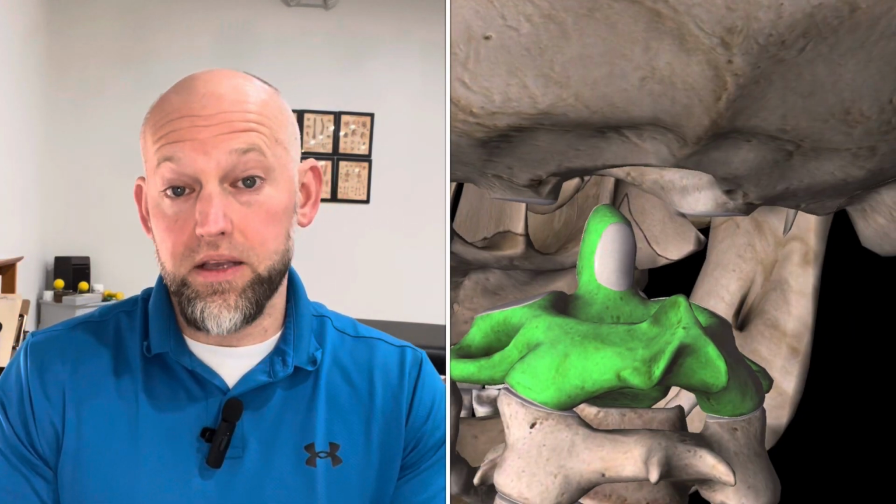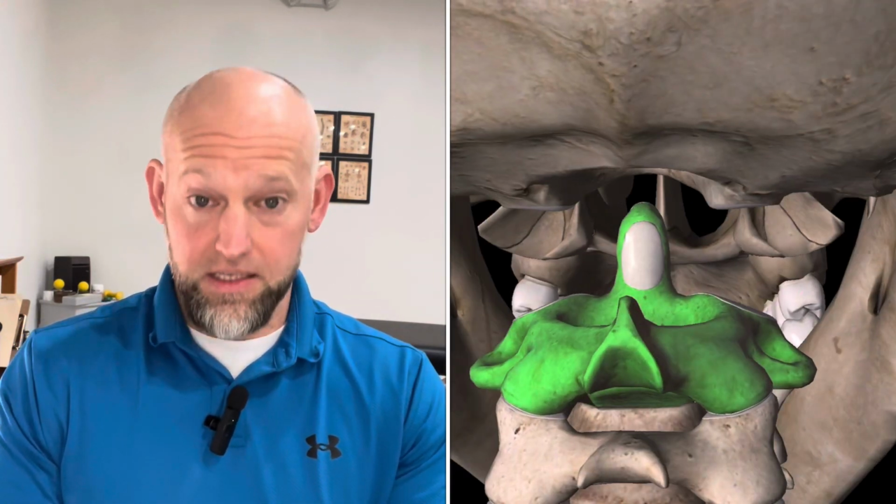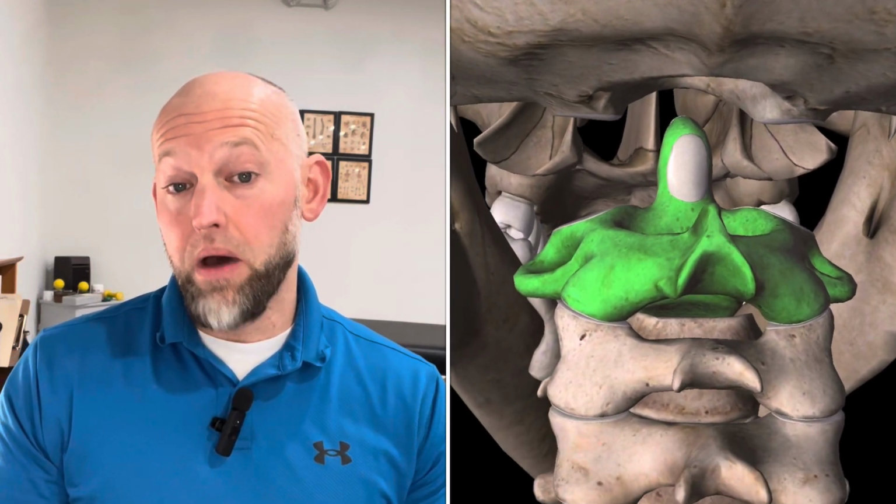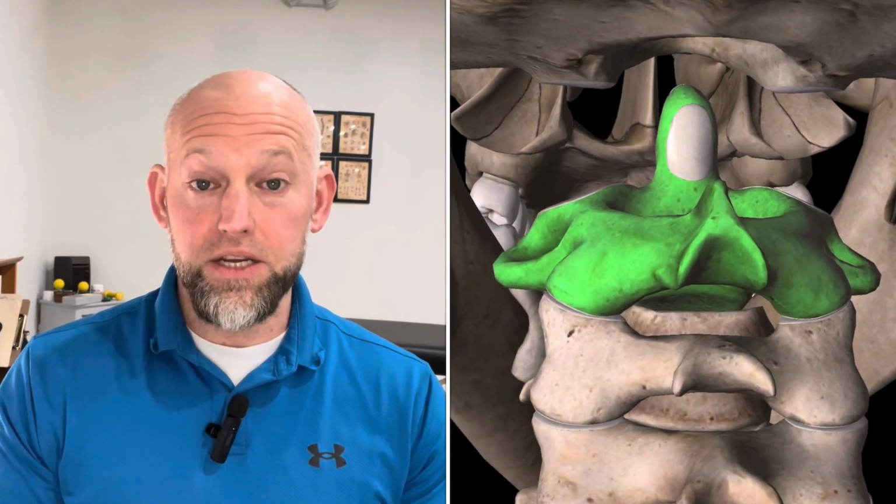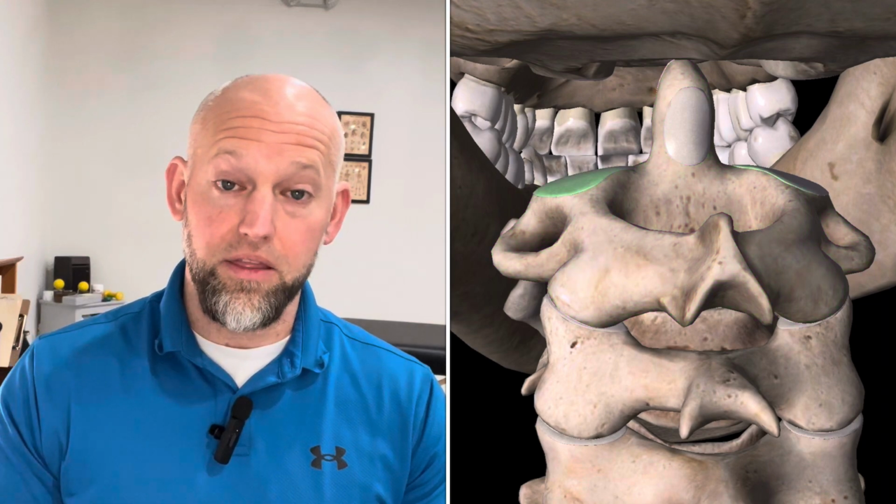So we're talking about 0-1 giving us half of the flexion extension. We get about 50% of all of our rotation, and again, that includes down into the thoracic segments. We get 50% of that rotation from the C1-2 joint.